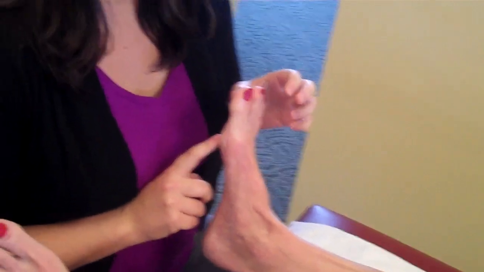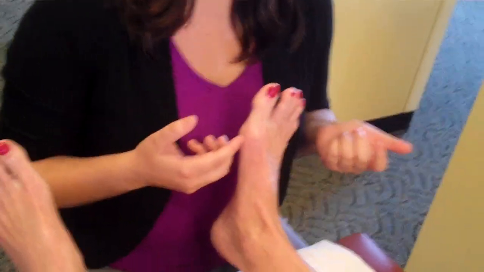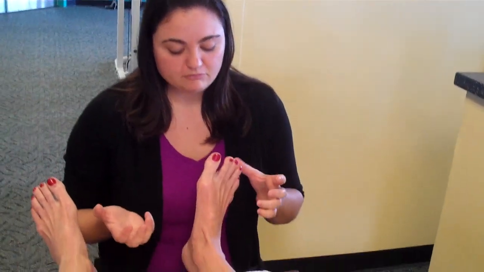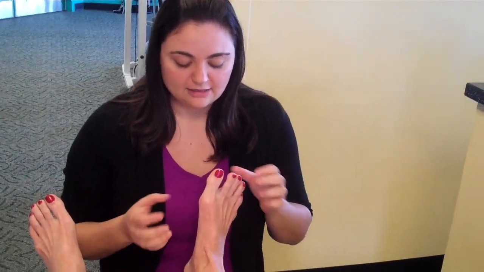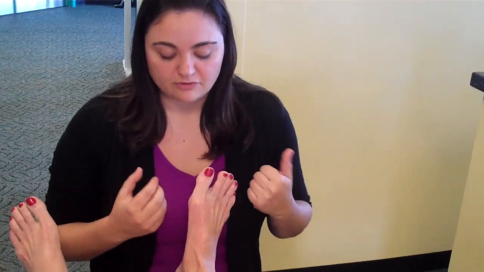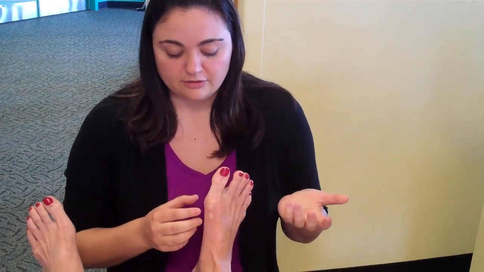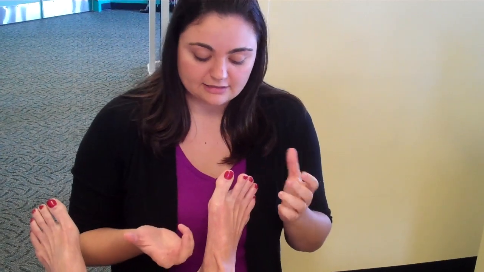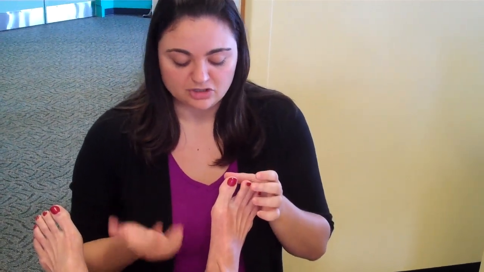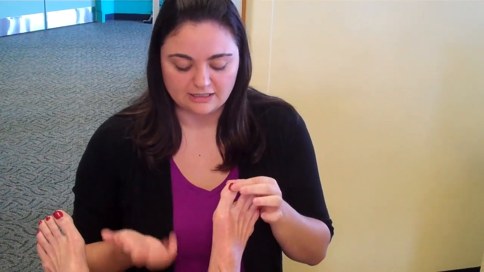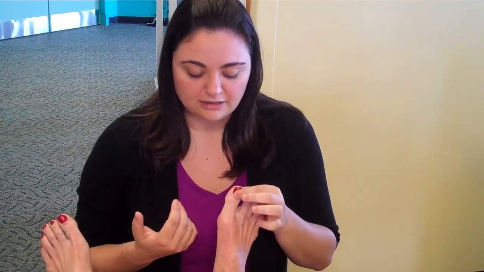So when the patient comes in with bunion pain and the surgeon wants to go directly to surgery, it's important to assess the actual source of the pain to make sure it's not just coming from the bunion, but that you're also looking at whether it can be a combination of the bunion and the hallux limitus, or a combination of the bunion and hallux rigidus.